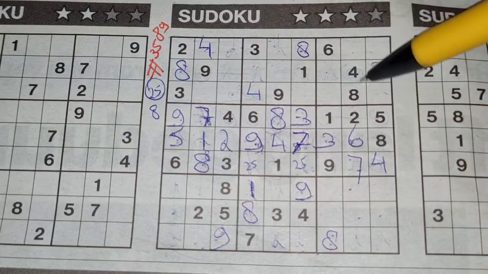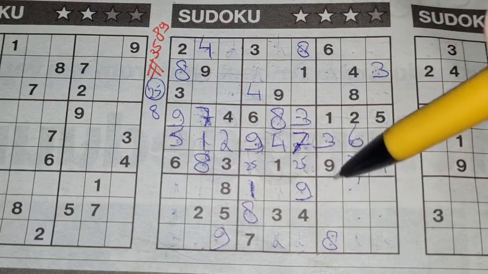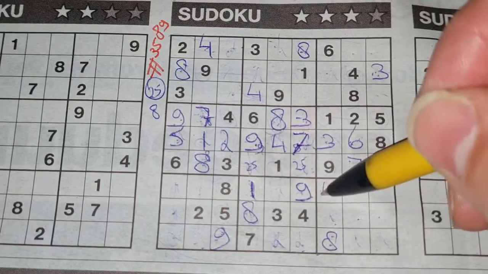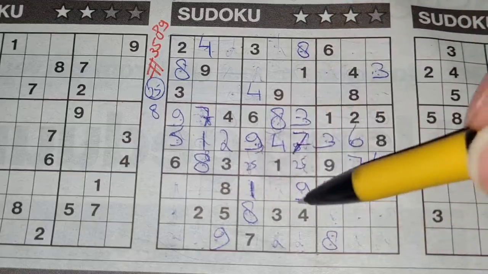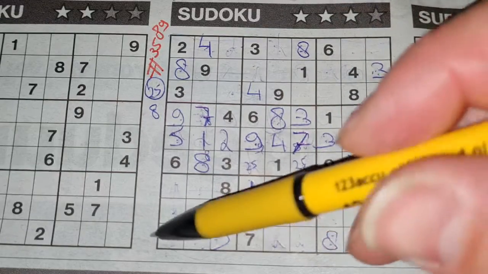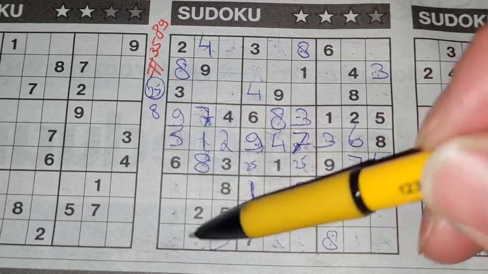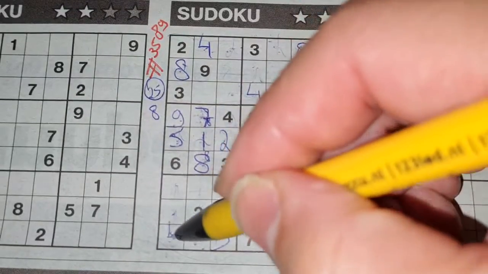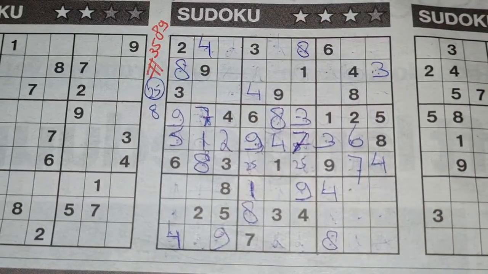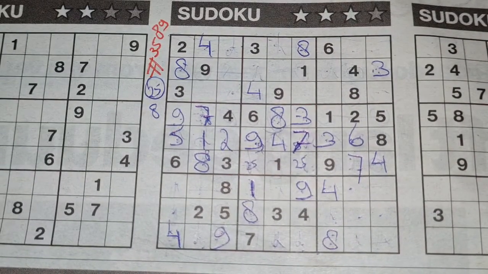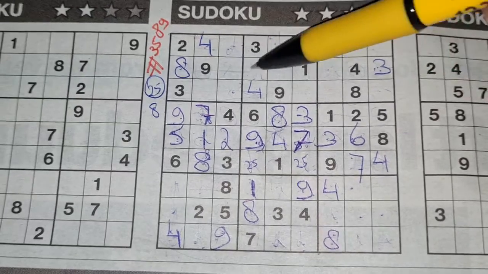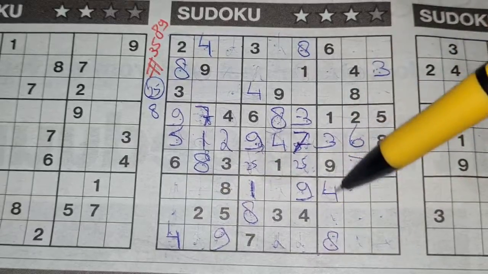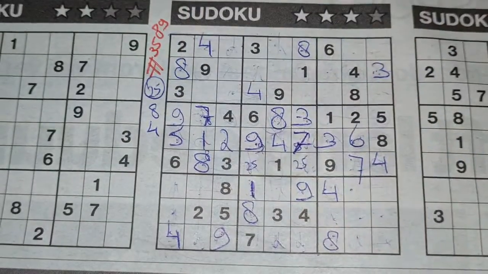4 in the last column, 4 in the column next. So that column, only 2 places for the 4 should be here or there. We see there no 4, therefore should be here. 4 in this row, 4 in the row below. So in the last row, the only 2 places for the 4 should be here or there. We see there no 4, therefore should be here. And all the 4s are used, I can see. Digit number 2, number 4.